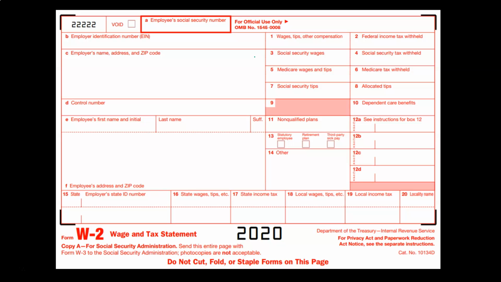If you're a Schedule C type of business, then you'll have to report self-employment tax, which is kind of like Social Security because it has the taxes related to Medicare and Social Security. So we'll talk about that in the future.